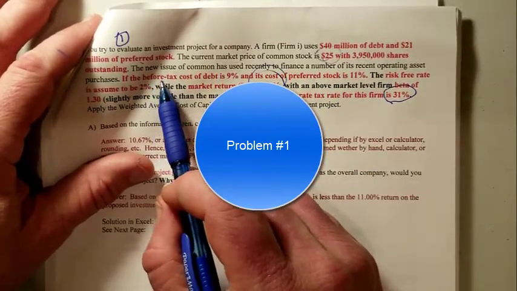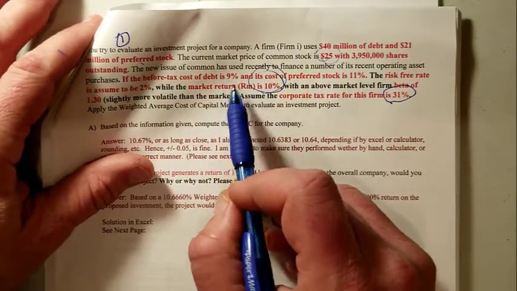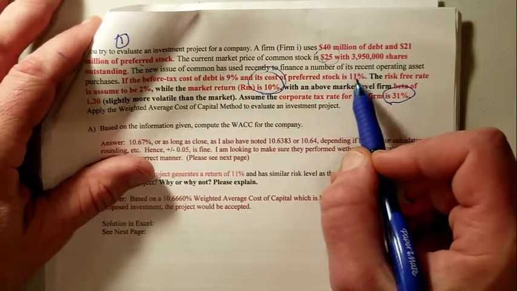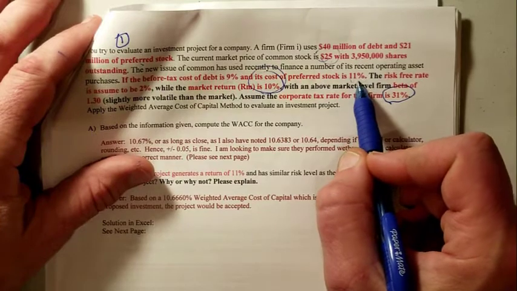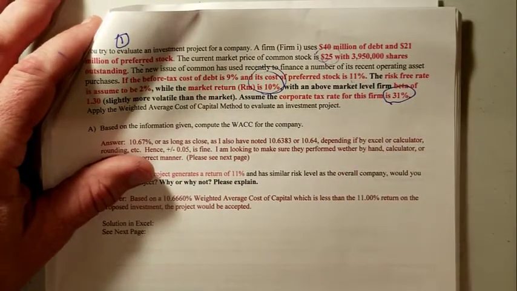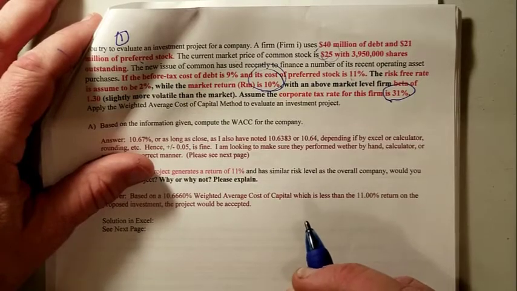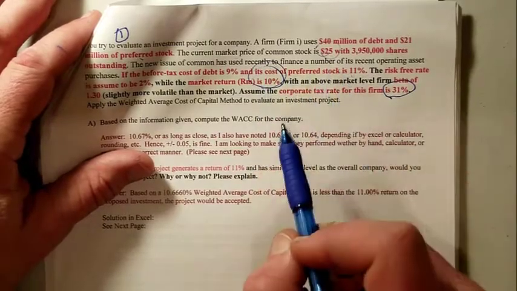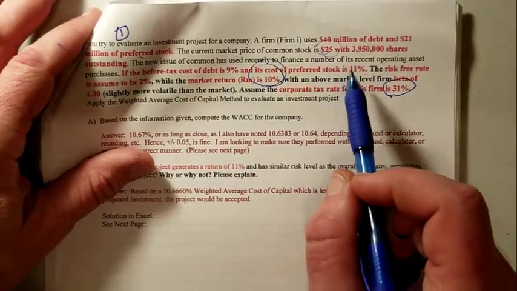Now, before tax cost of debt, 9%. So RD, D as in dog, equals 9%. RPF, or the cost of the preferred, is 11%. And then we use the CAPM, capital asset pricing model, to calculate the cost of common stock equity.